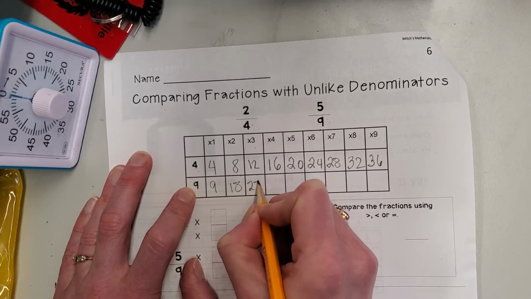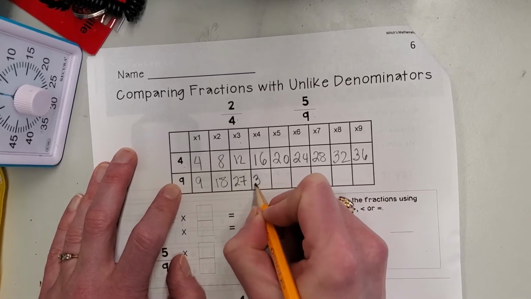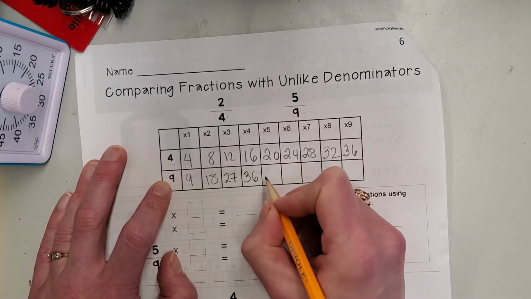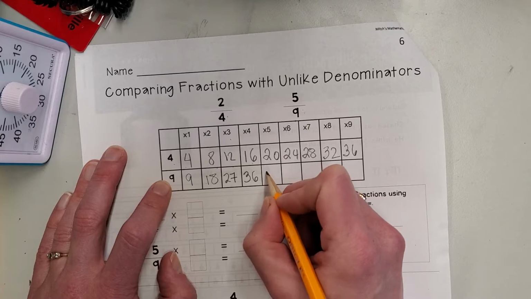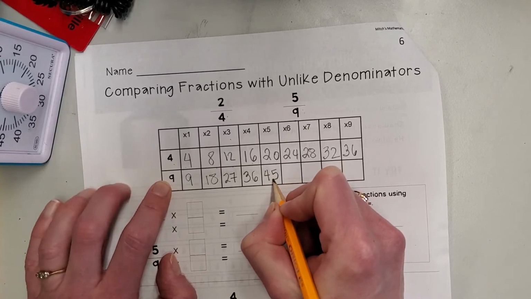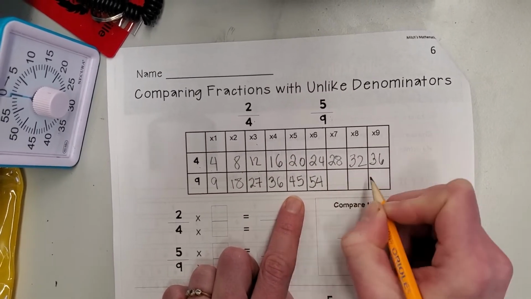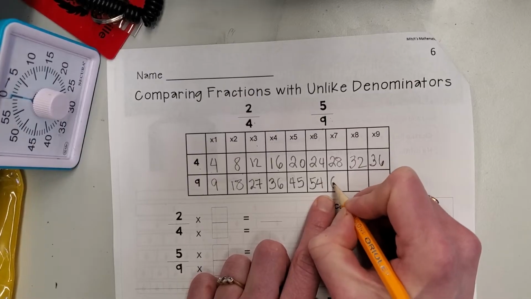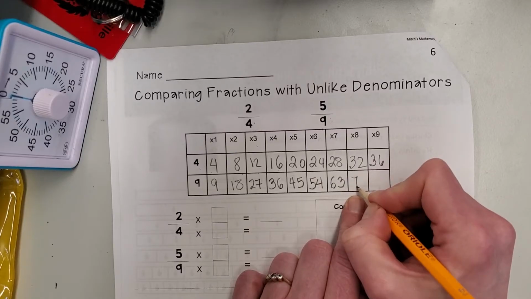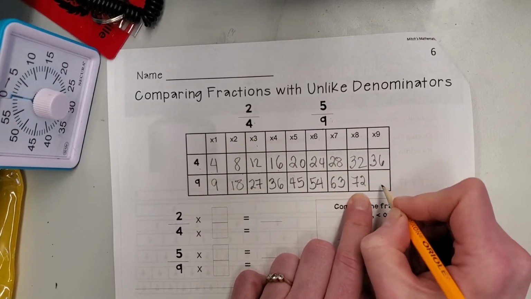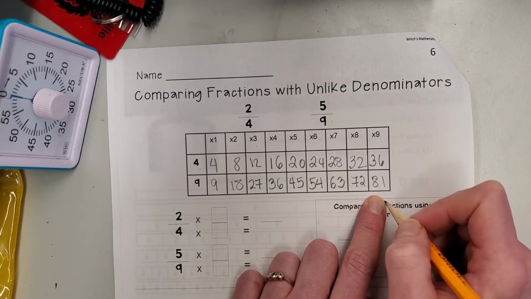9 times 3 is 27. 9 times 4 is 36. See, Miss Gebby checking my multiplication chart. 9 times 5 is 45. 9 times 6 is 54. 9 times 7 is 63. 9 times 8 is 72. And 9 times 9 is 81. That's from our multiplication chart.